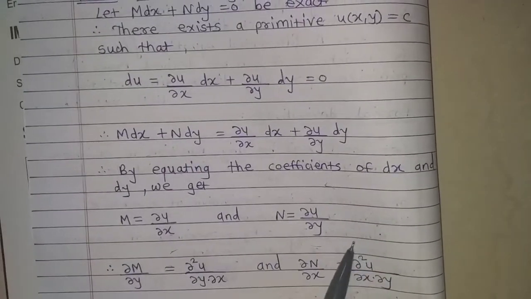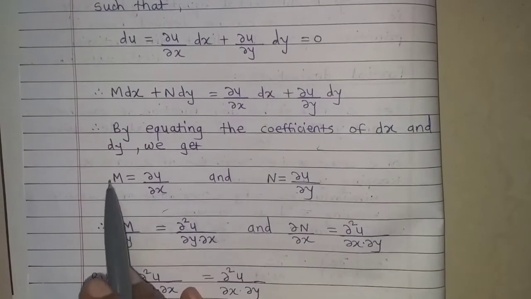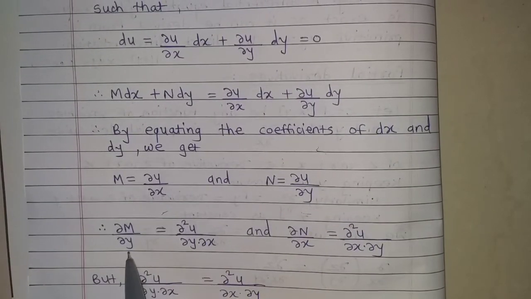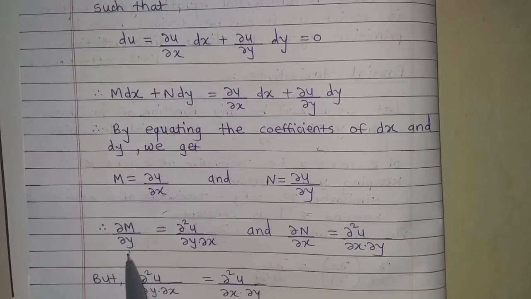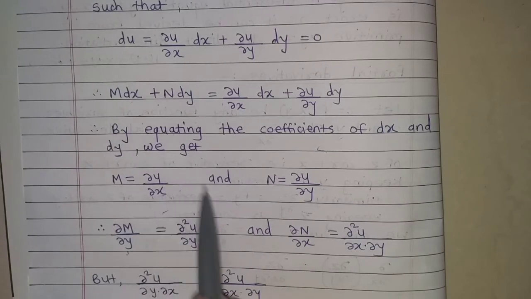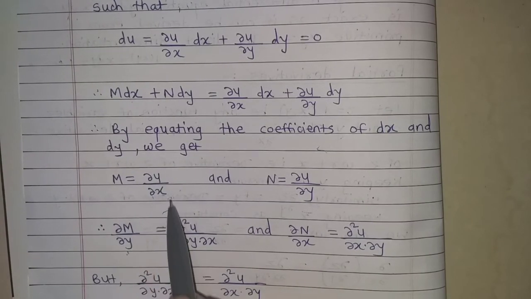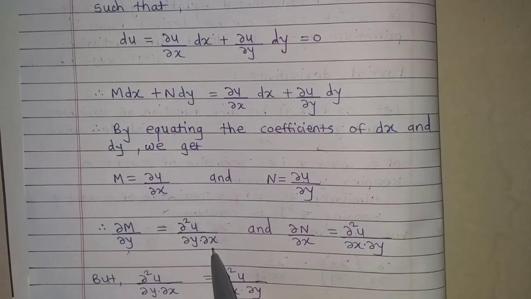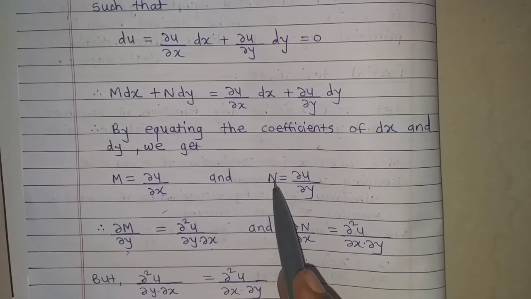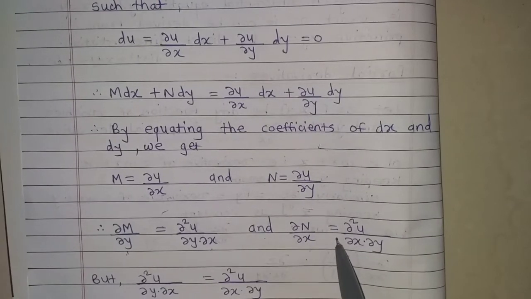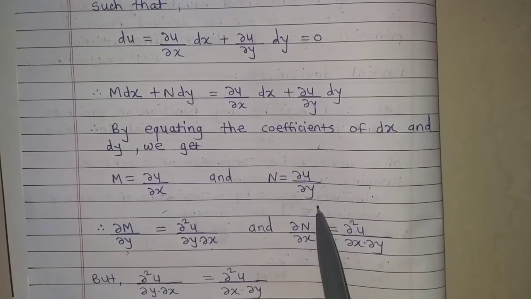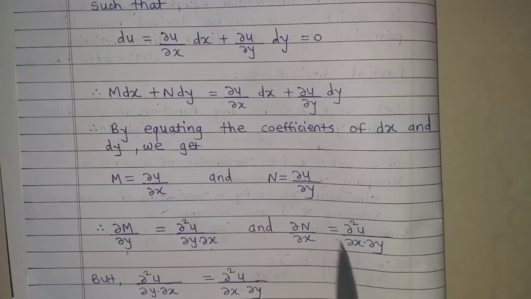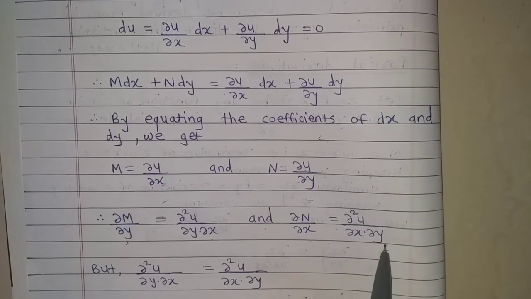Now we take the derivative of m with respect to y, so that we get del m by del y equal to del by del y of del u by del x, which is equal to del 2u by del y del x, and del n by del x equal to del by del x of del u by del y equal to del 2u by del x del y.